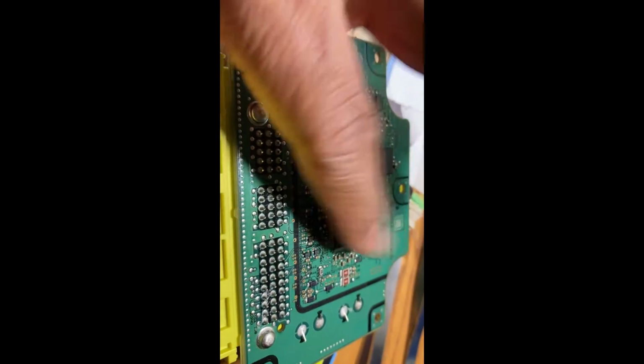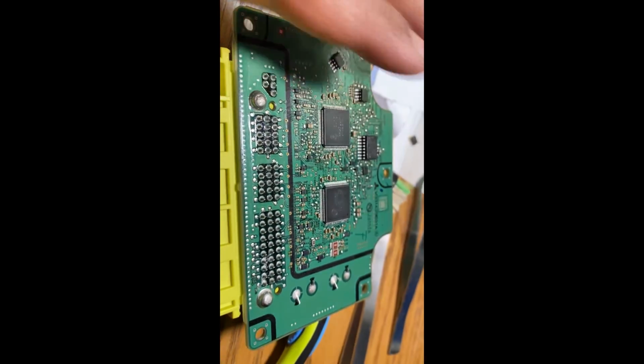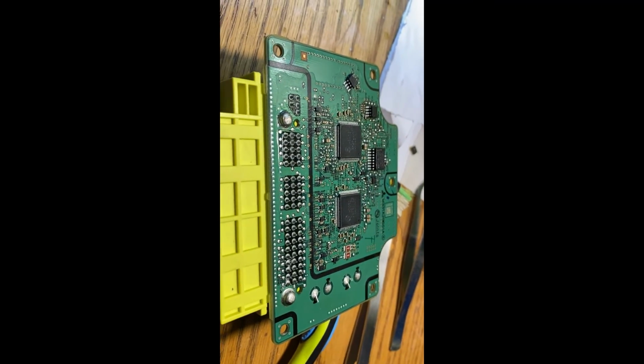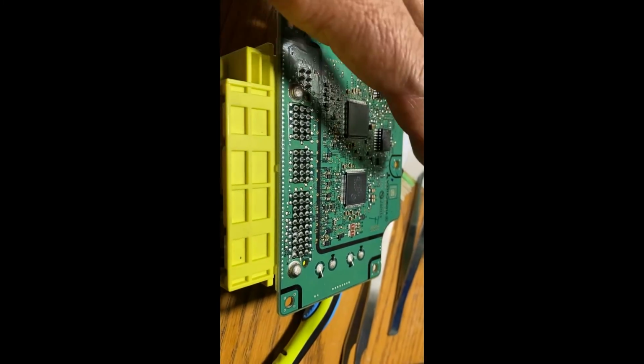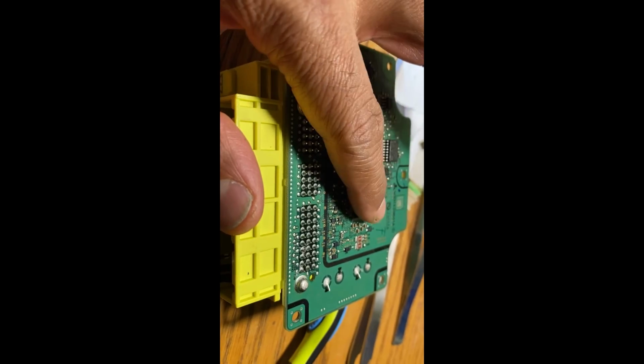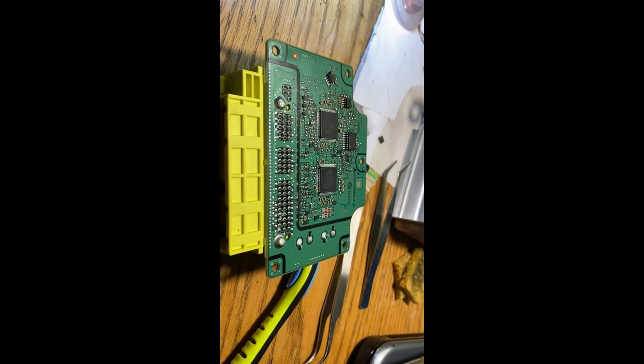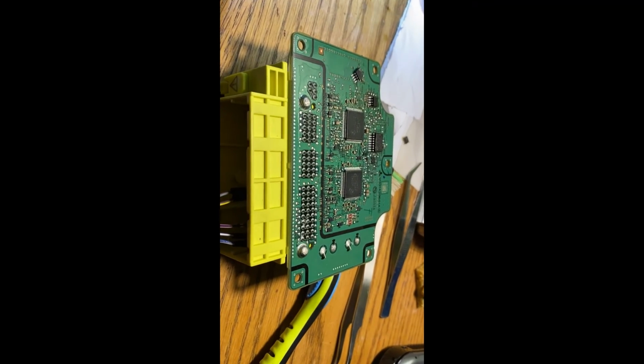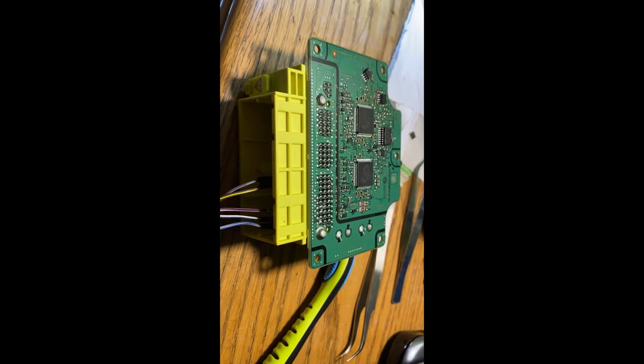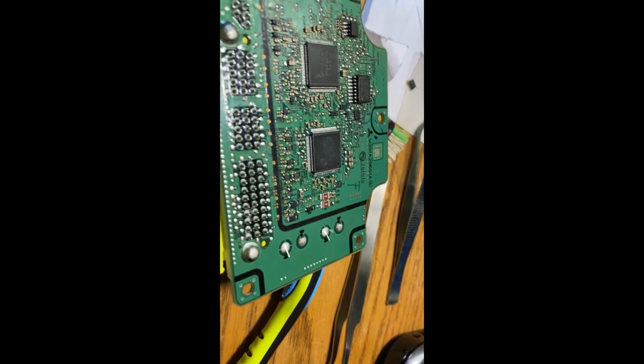So it looks like it will need a lot of repair, and I don't have time for this. Maybe I'm gonna go ahead and replace the module itself. So hopefully this will fix it. If I have any other fix, I will post it in a different video then.